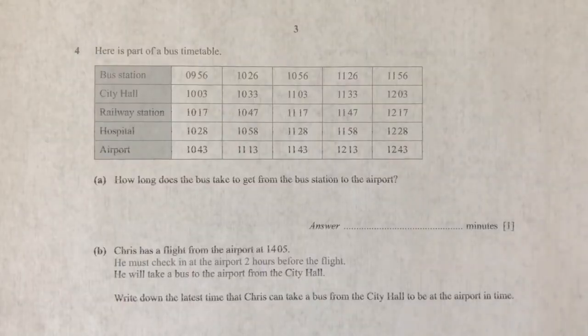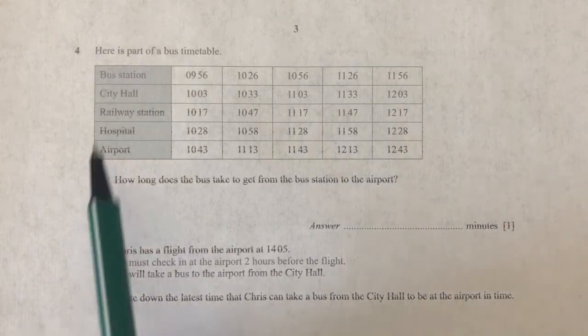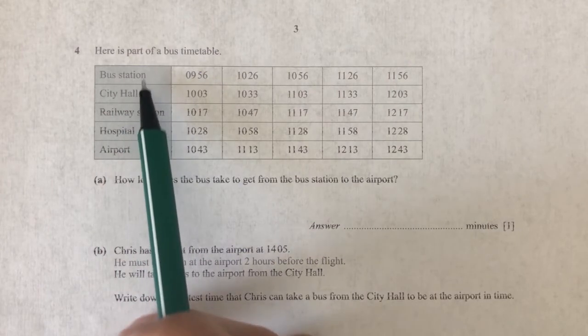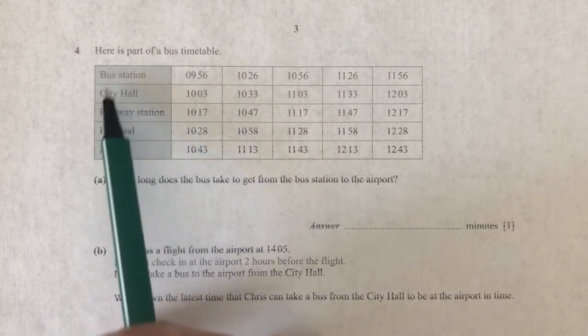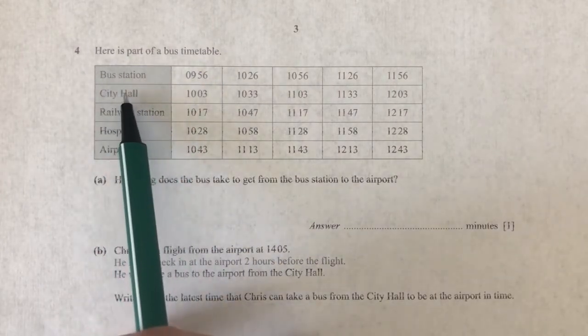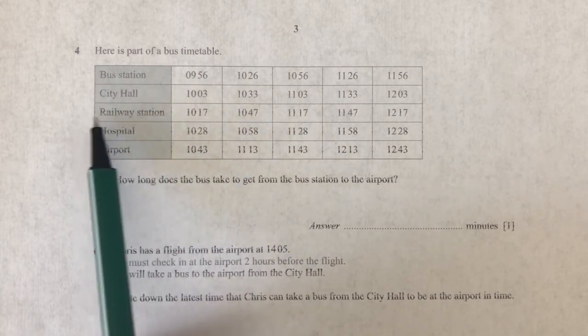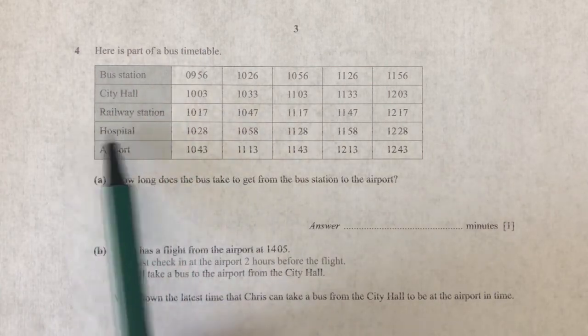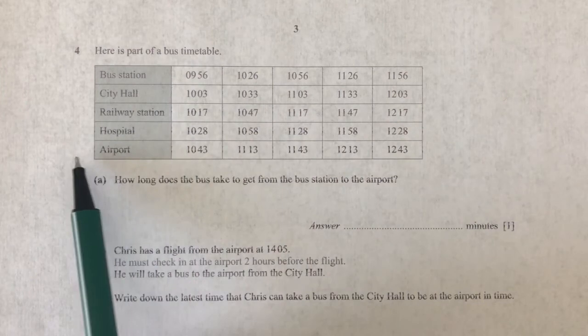Question number 4. Here is part of a bus timetable. So we have a bus. It travels from this place to the airport. It stops at the city hall, it stops at the railway station, it stops at the hospital, and the final stop is at the airport.